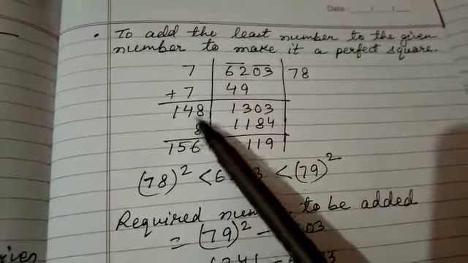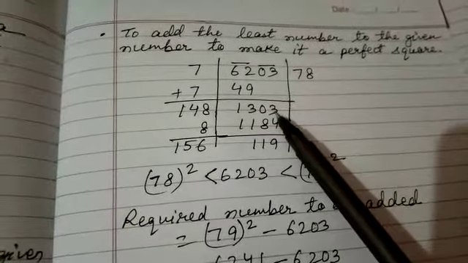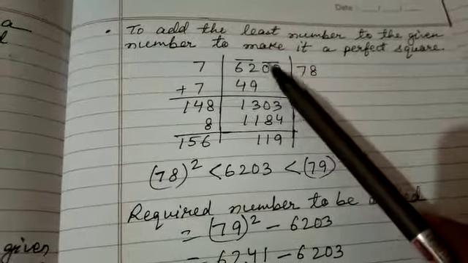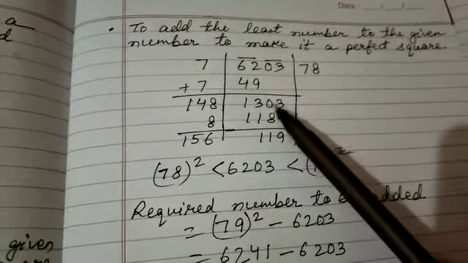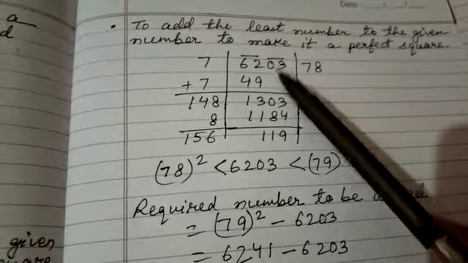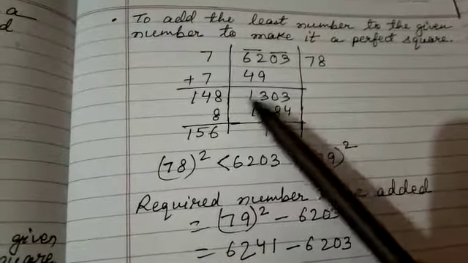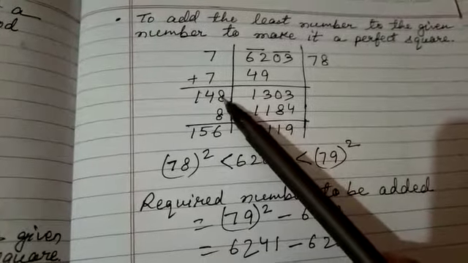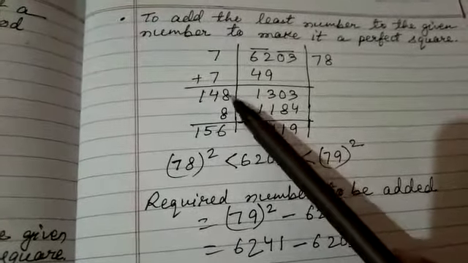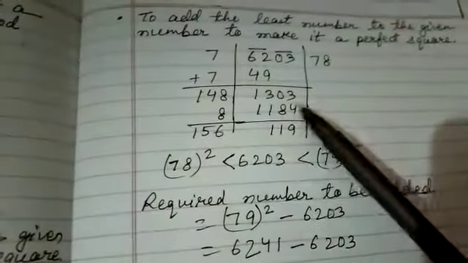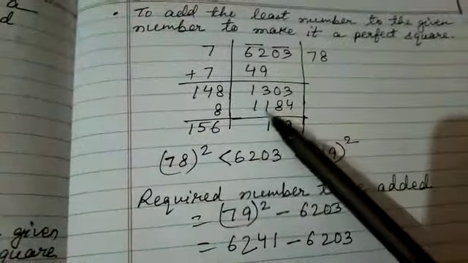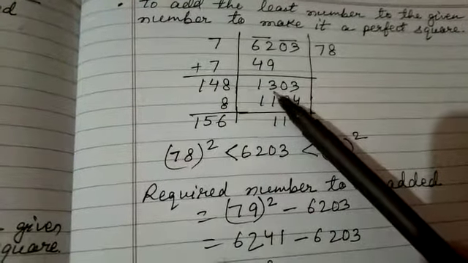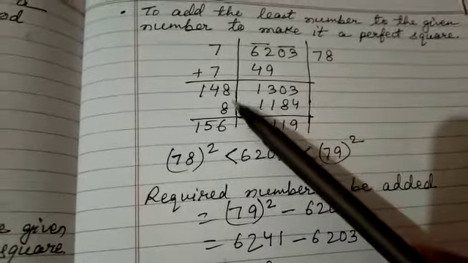7 plus 7, 14. Then we will carry down the next two digits together, as we made pairs of numbers. In division, we used to carry down a single digit, but here we'll carry down a pair of numbers. Now we have to multiply 8 into, with any number, you have to try out different numbers here, like 5 and 5, 8 and 8. So we'll put 8 into 8, we'll get 1184. If we put 9 over here, we'll get a number greater than 1303. So we'll go for 8.